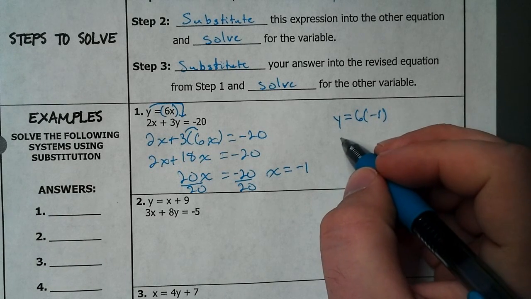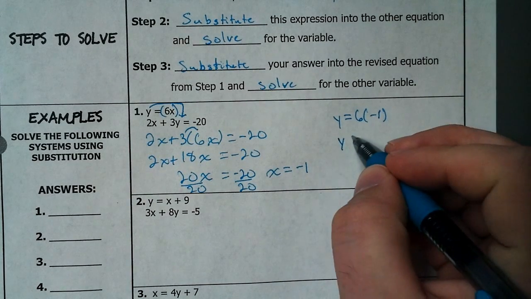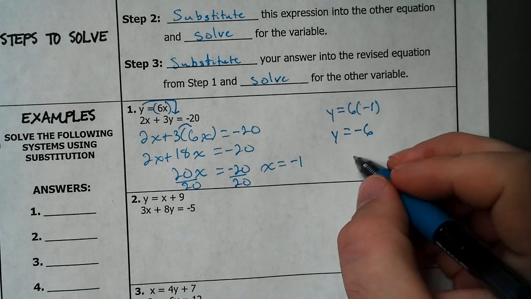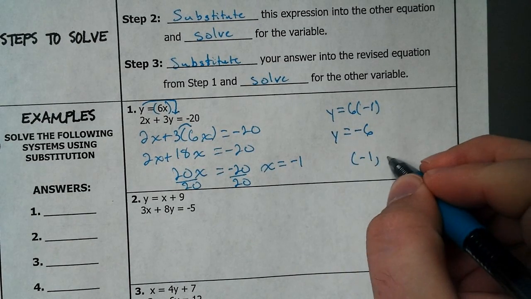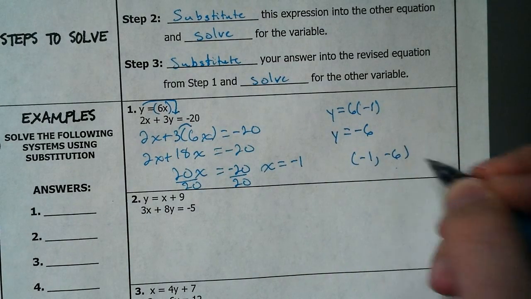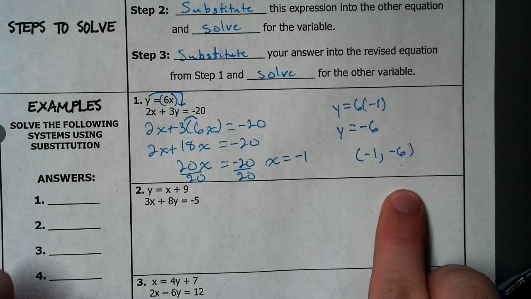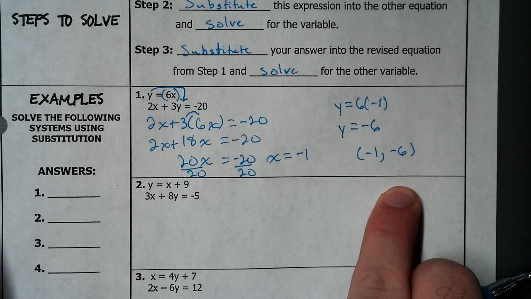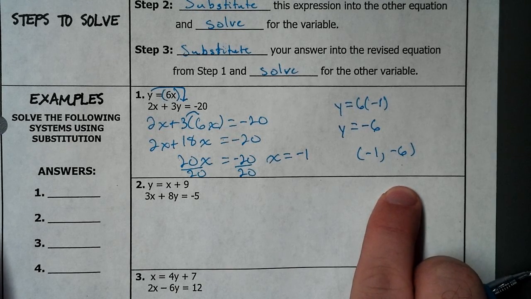So y equals 6 times negative 1. 6 times negative 1 is negative 6. So now we have our point. Our x value was negative 1. Our y value was negative 6. So we solved this without graphing. That's one advantage of substitution. I'm going to pause the video here and we'll do the next few examples on the next video.